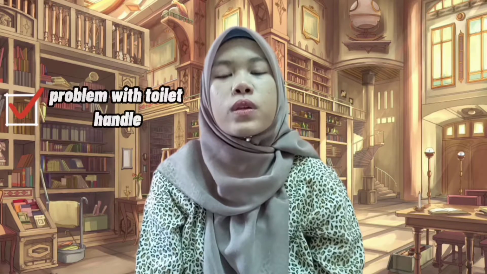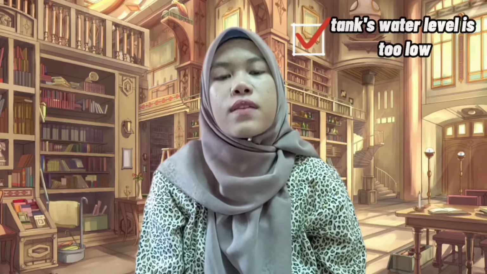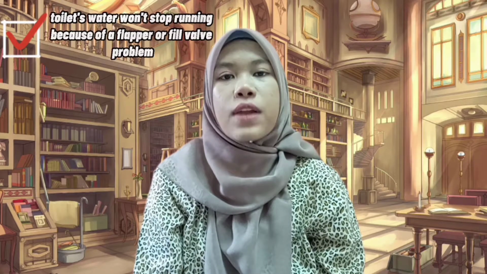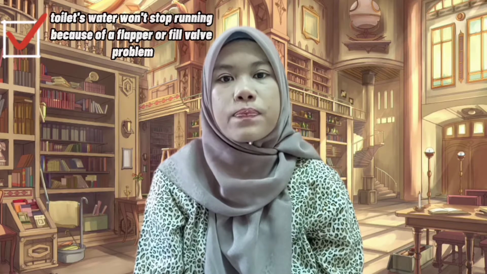Defect number 8 is toilets cannot be flushed. This defect is located at bathroom 2. The symptom of this defect is the toilet bowl cannot be flushed. The occupant is unable to use the toilet bowl because it is not functioning well. The causes of this defect are a problem with the toilet handle, the tank's water level being too low, toilet water that won't stop running because of a flapper or fill valve problem, a clogged toilet, and a drain line problem.